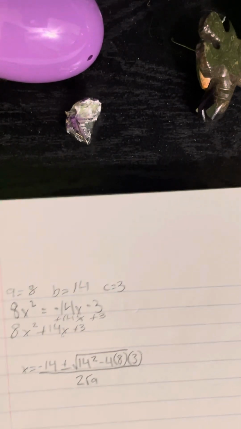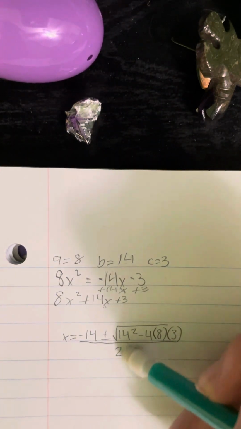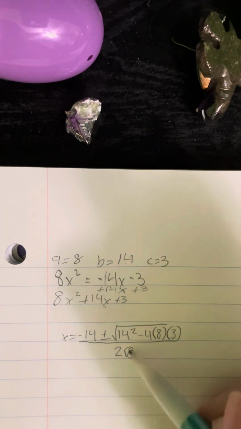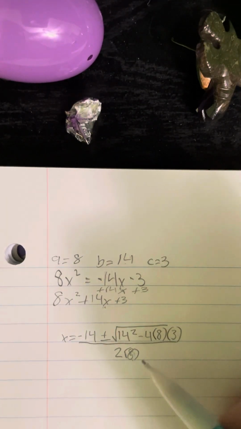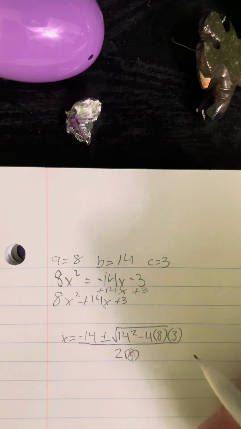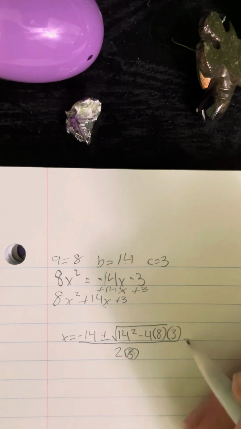I'm sorry, you probably can't see that. Forget about that. So 2a, which is 8. So from here, we can go ahead and simplify it.